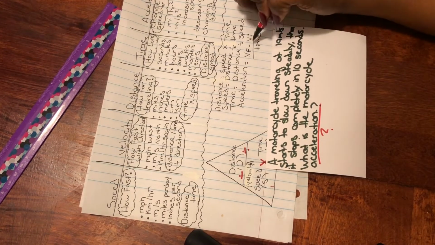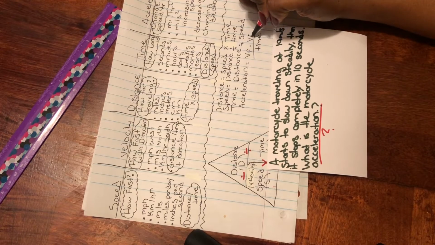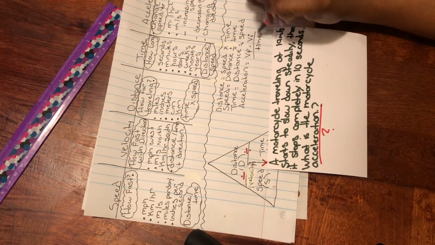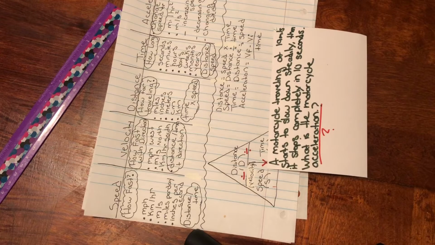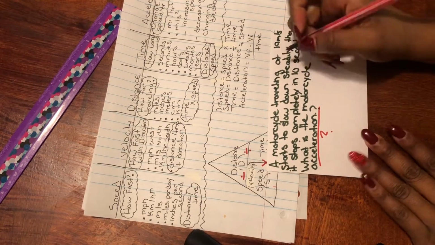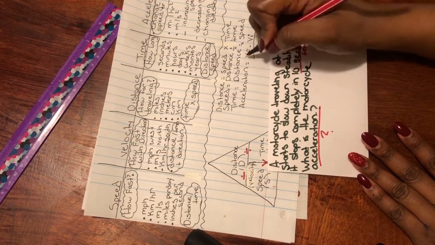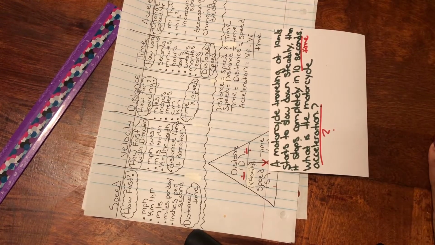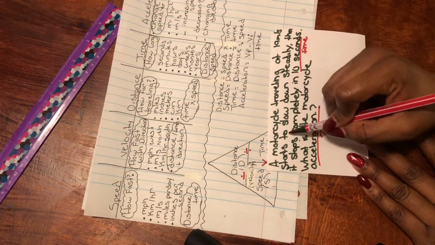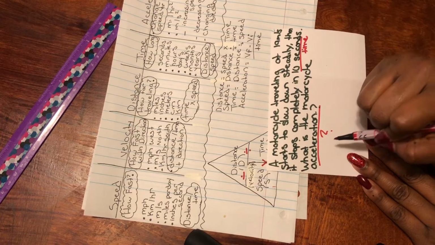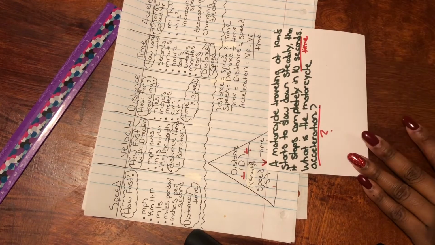That means, again, we're going to be using our final velocity minus initial velocity divided by time formula. So let's figure out our final velocity and our initial velocity. We see time is right here. That's easy. So let's see what we ended with and what we started with. Let's reread the problem. A motorcycle traveling at 19 meters per second starts to slow down steadily. Then it stops completely.